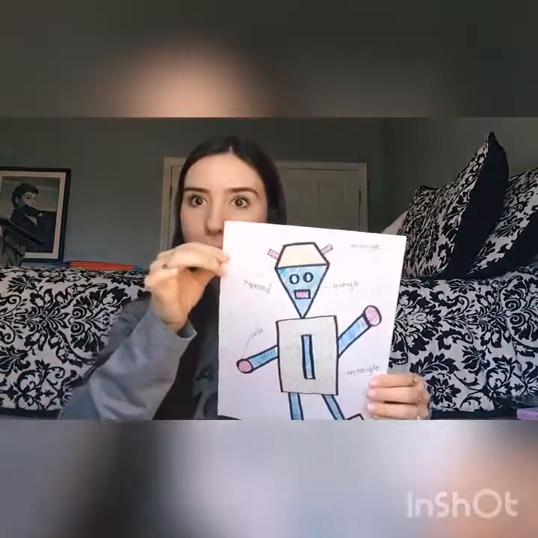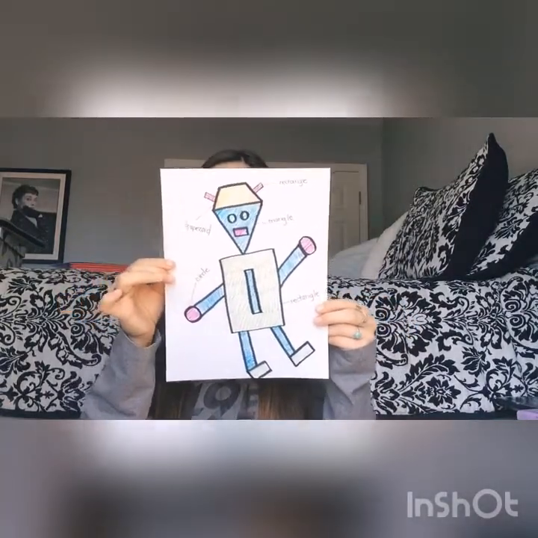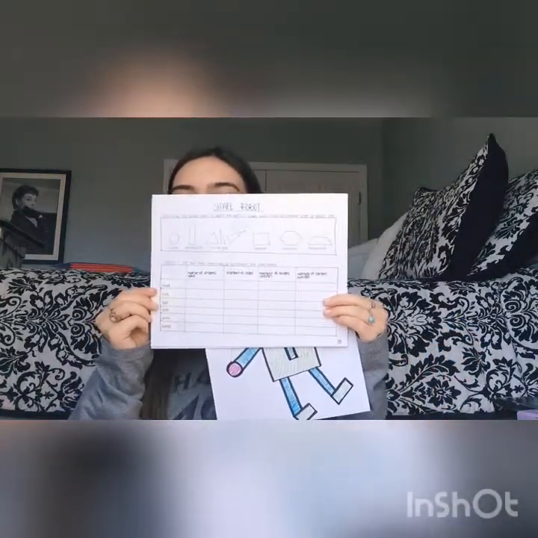The next thing I want you to do is grab your shape robot from yesterday. And you are going to flip to page 10 in your packet. That should look familiar from yesterday. But today we are filling in this chart on the bottom.